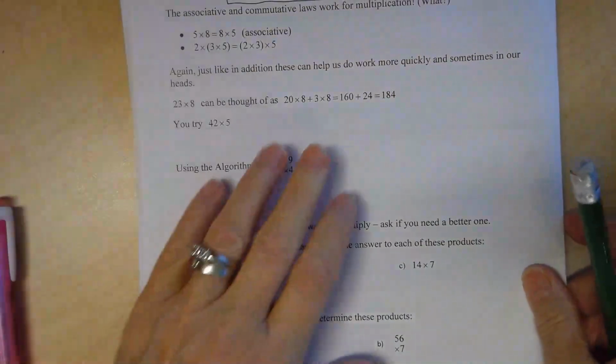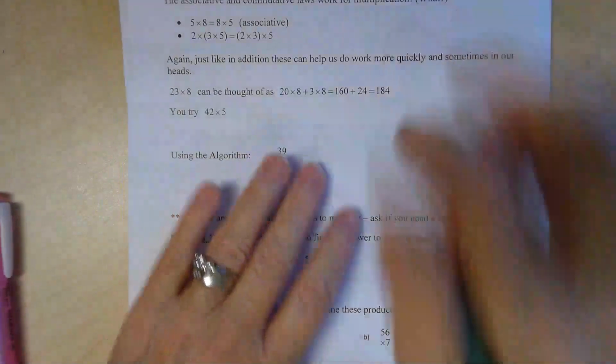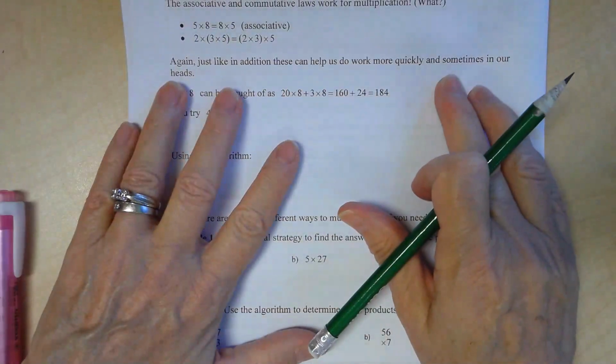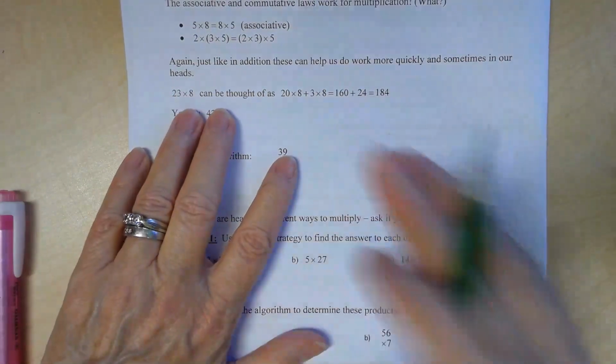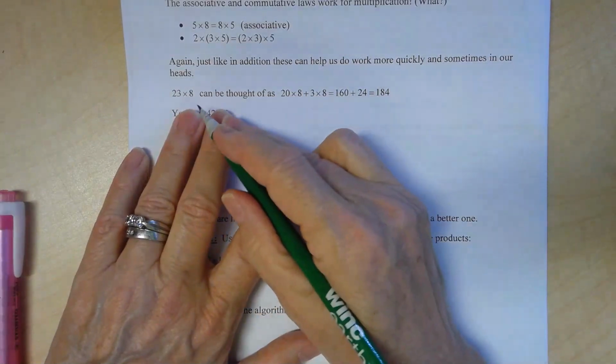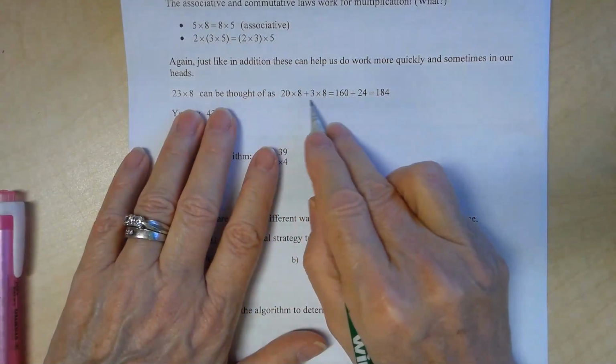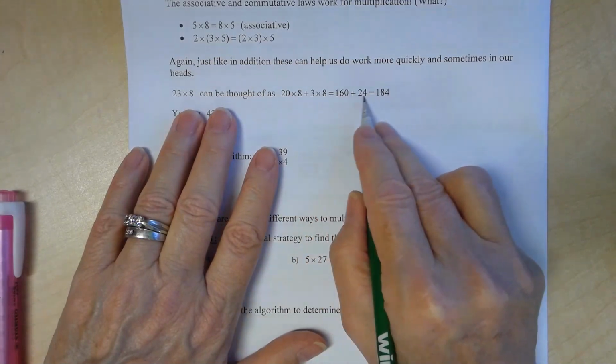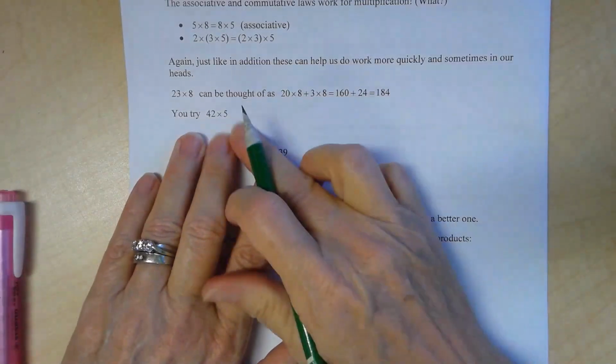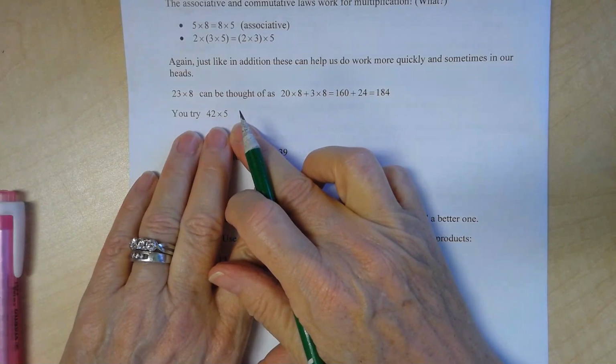Okay, I'm just going to move my notes up a little bit. It says, like addition, these can help us to do work more quickly in our head. So for instance, 23 times 8 is 20 times 8 plus 3 times 8. That works. It turns out to be 184. You try 42 times 5 that way.